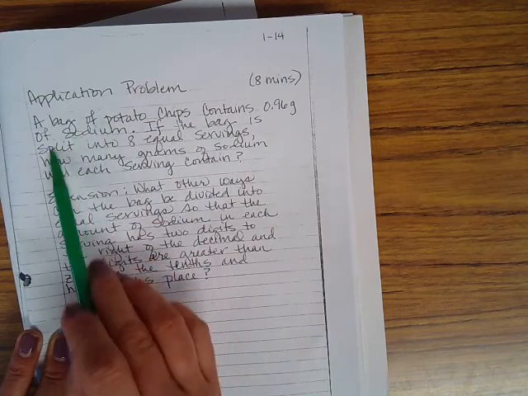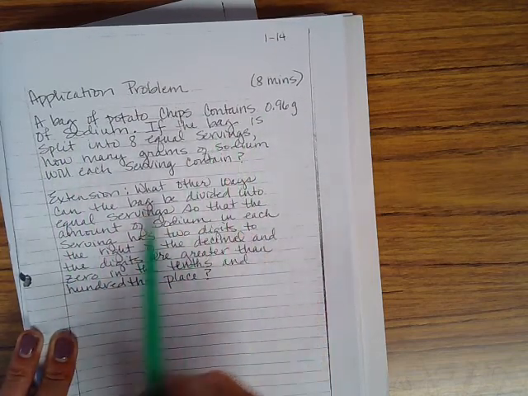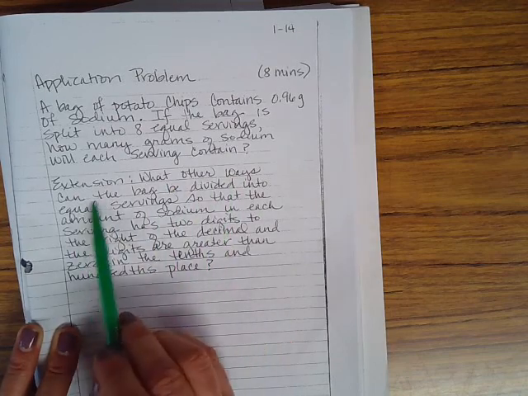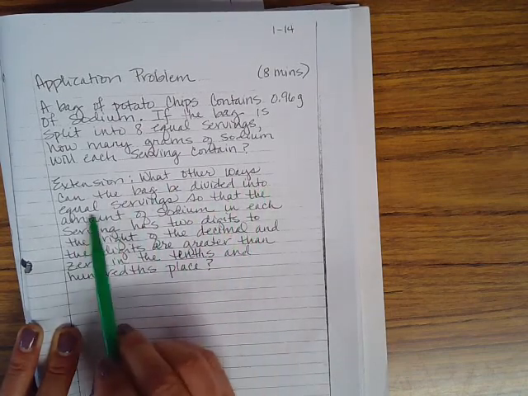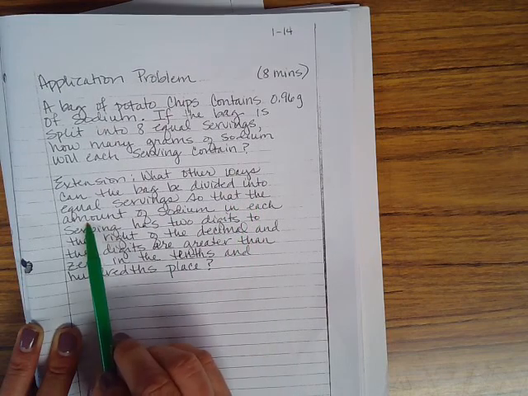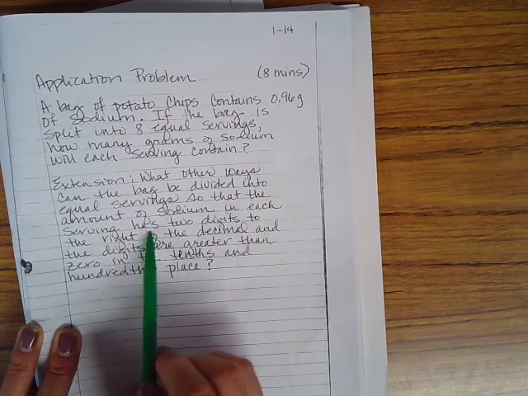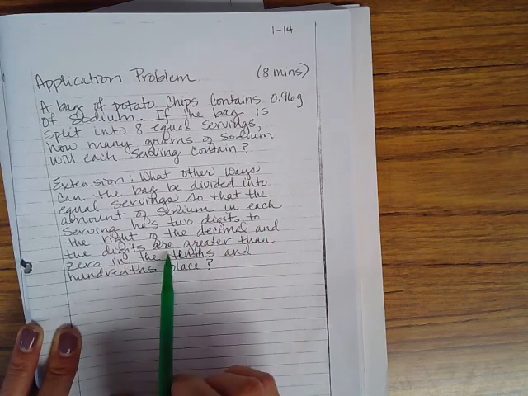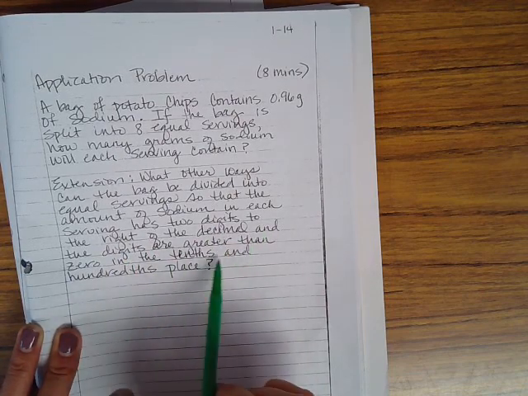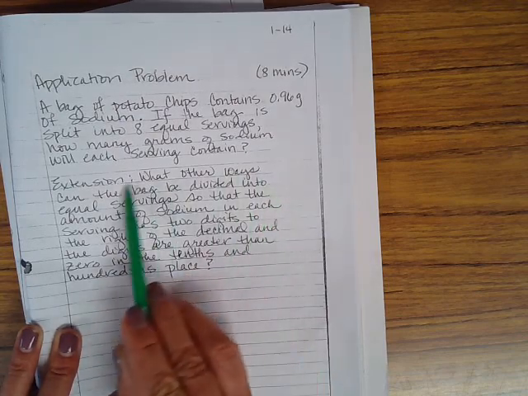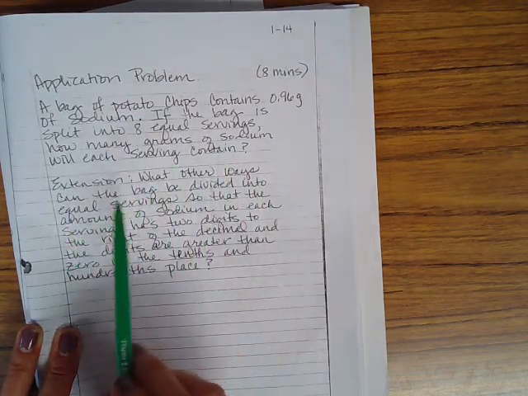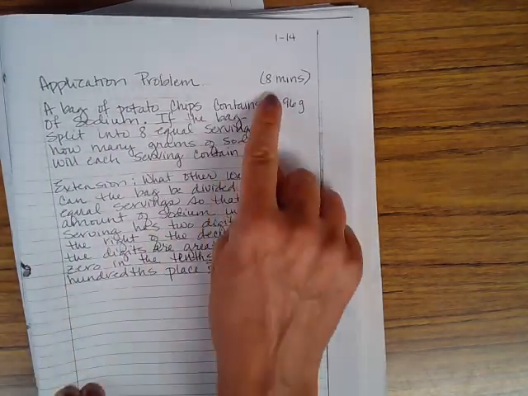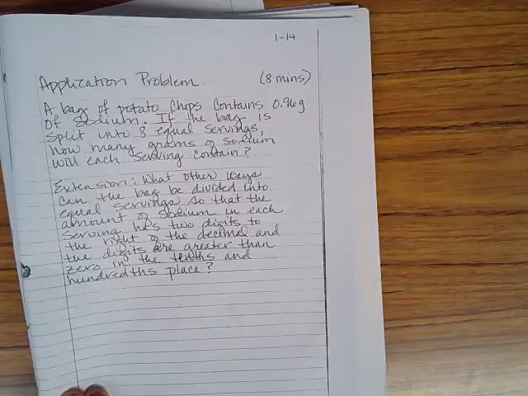Now, if this is really easy for you, then go to the extension. The extension is, what other ways can the bag be divided into equal servings so that the amount of sodium in each serving has 2 digits to the right of the decimal and the digits are greater than 0 in the tenths and hundredths place? This is what you do if this is really easy. I'm going to give you 4 minutes and we'll come back and check.